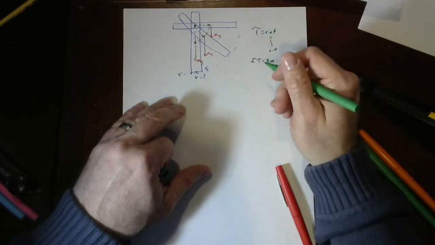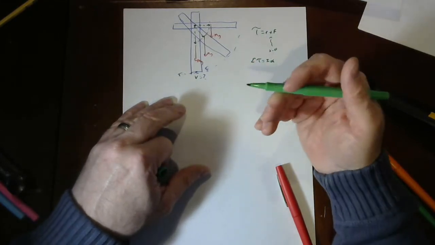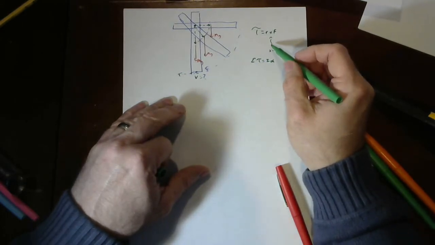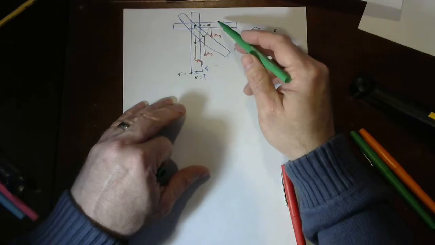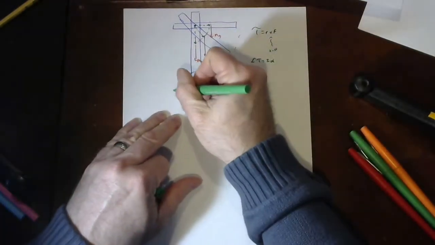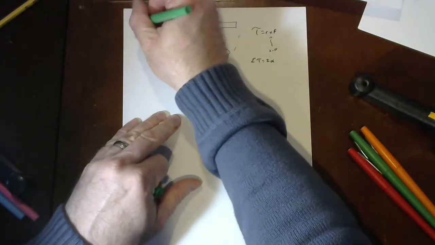Our only choice really here is to use energy, okay? That is really the way to do it. We could write some kind of equation for this torque as a function of theta as it goes from this angle to this angle. It'll be easier just to use potential energy. So that's what we're going to do. We're going to do conservation of energy here.